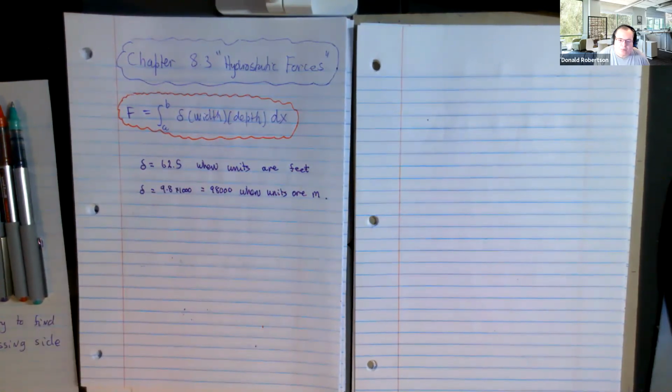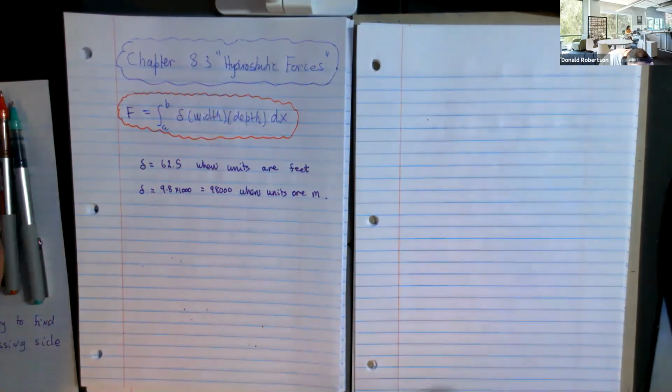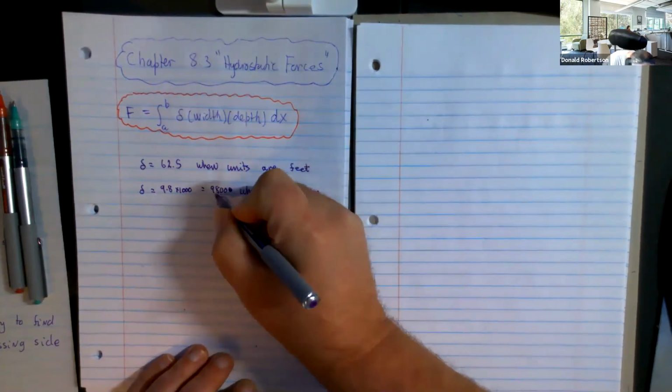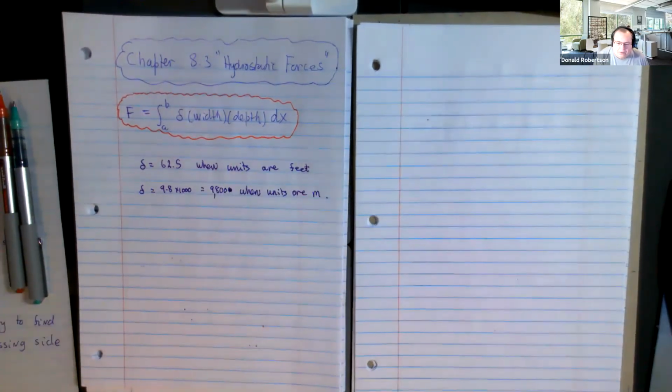And when it goes metric on you, you're going to use 9,000. Did I put too many zeros in there? I did. It's going to be 9,800. And 9.8 for gravity and 1,000's to do with a cubic meter of water weighs 1,000 kilograms.